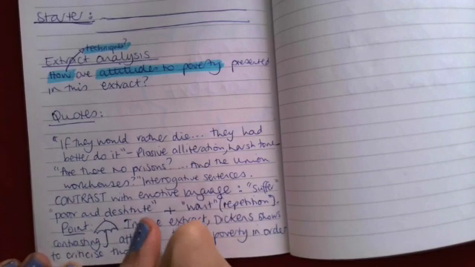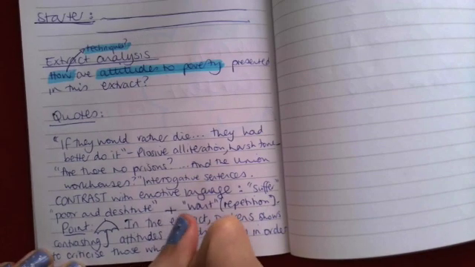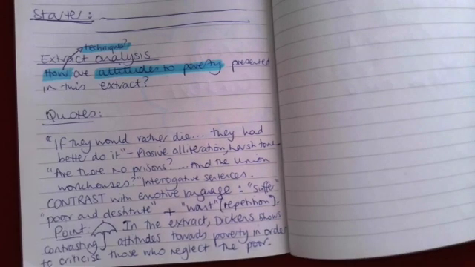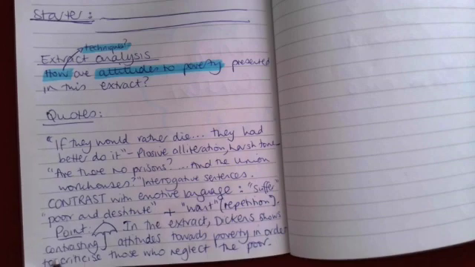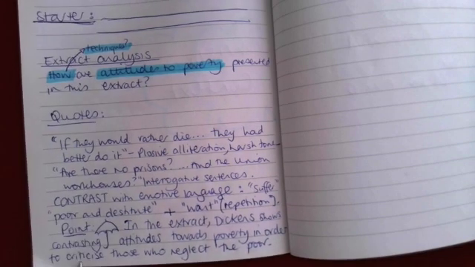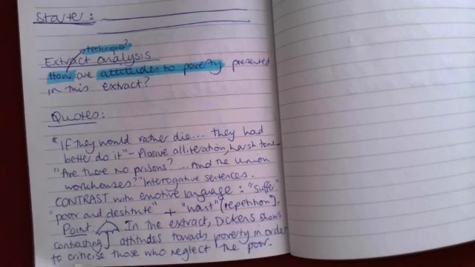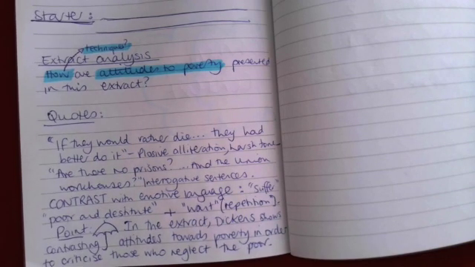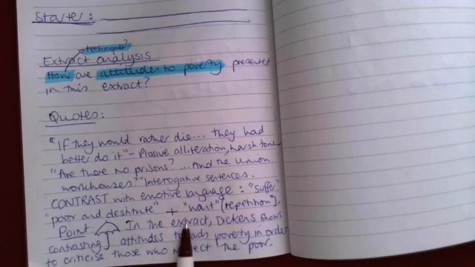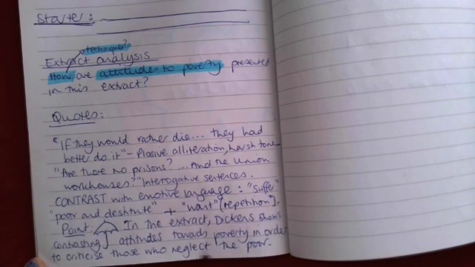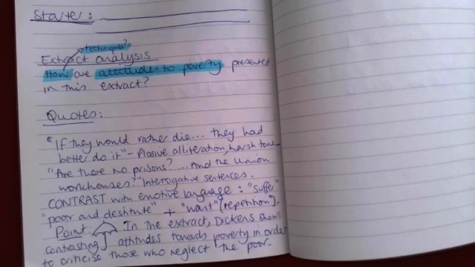those who neglect the poor. Okay, so we have added just an "in order to," and then what Dickens is doing, really great verb to use here, criticise. So if you think that the writer is trying to say that something's bad, you would use the verb criticise. If they're trying to say that something's good, you use the verb celebrate. So because he's saying that Scrooge's attitude is bad, we're going to use that verb criticise. So in the extract, Dickens shows contrasting attitudes towards poverty, that's my summary of this, in order to criticise those who neglect the poor. I've got back to Dickens's intentions.